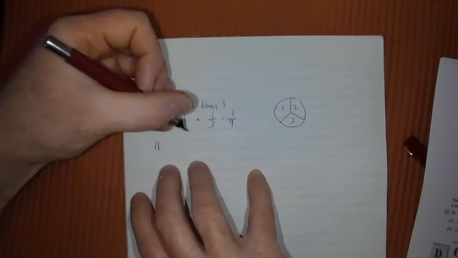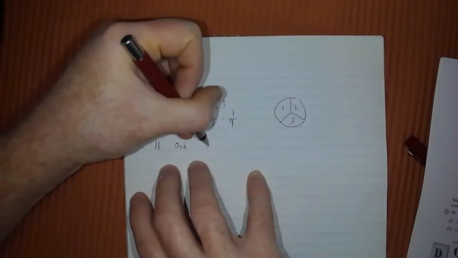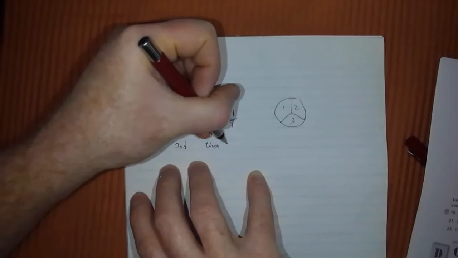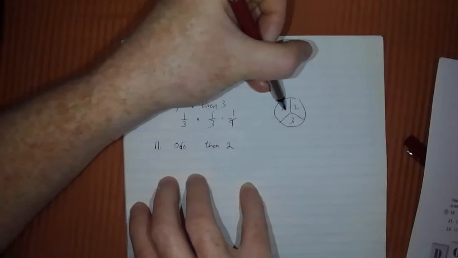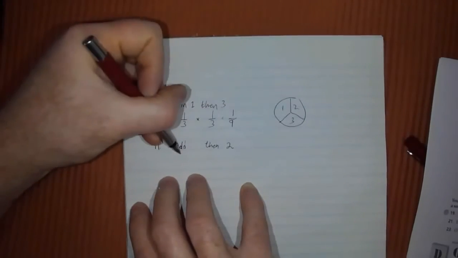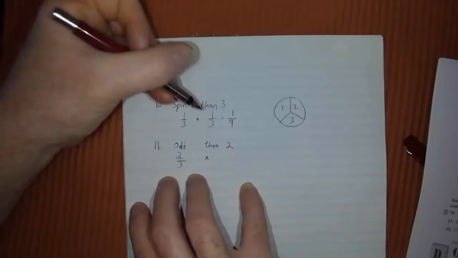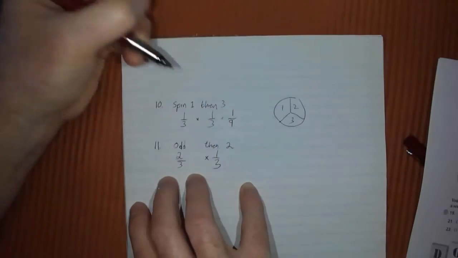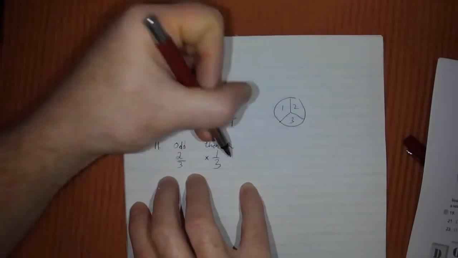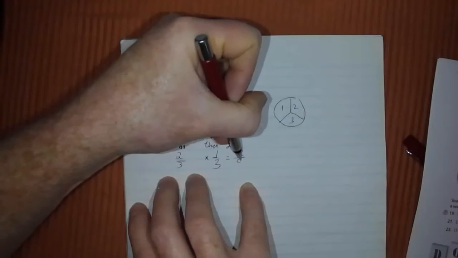11. Spinning an odd number, then a 2. Okay, how many odd numbers are there? 1 and 3. 2/3. How many 2s are there? 1. Out of 3 possibilities. 2/9.